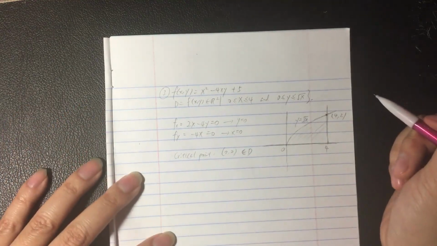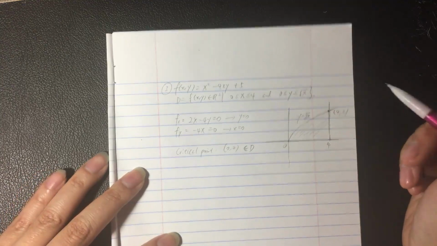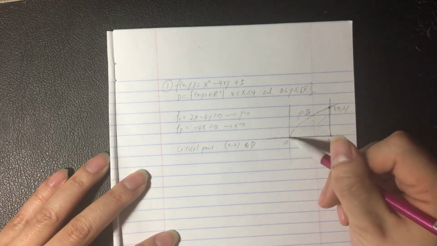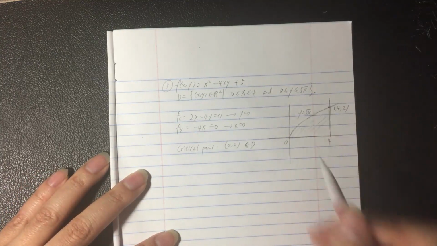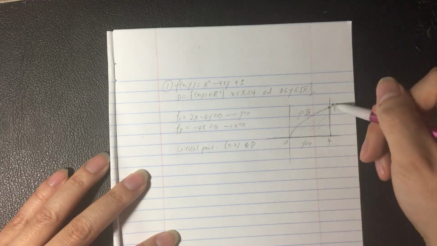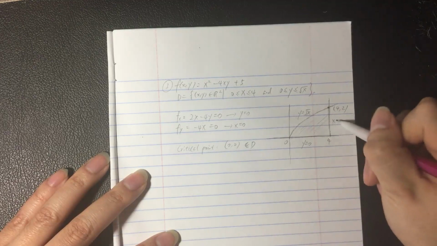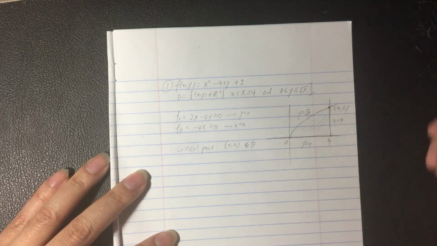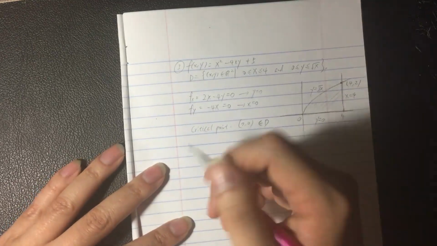Next, let's try to find critical points on the boundary. This boundary here is y equal to radical x. This boundary is y equal to 0. And this boundary is x equal to 4. Let's find the critical points on each boundary.